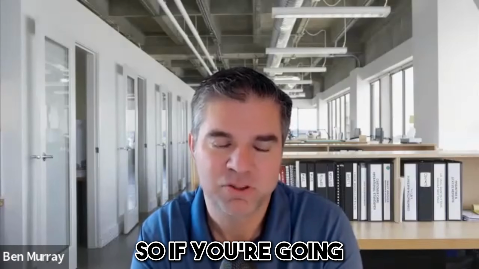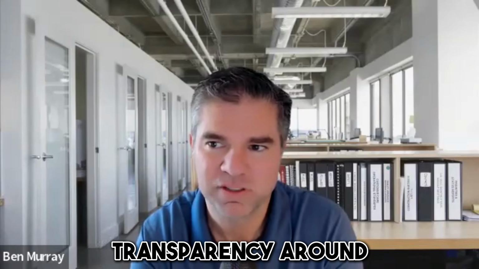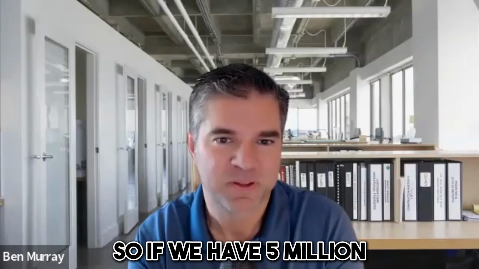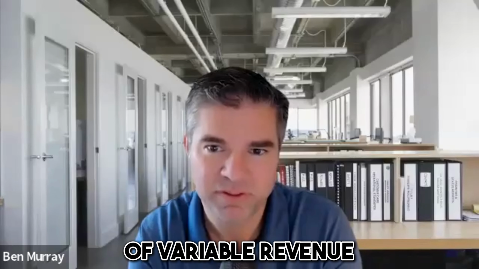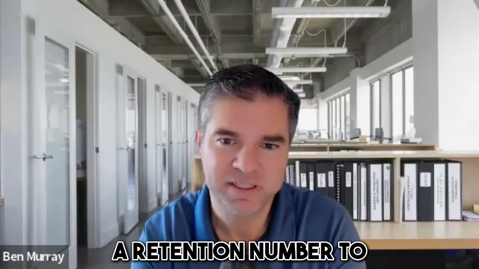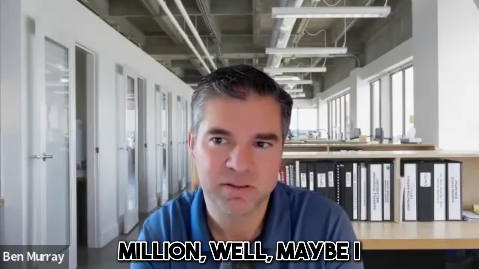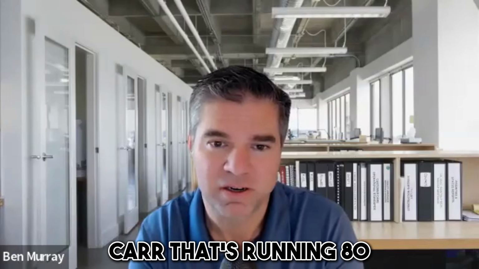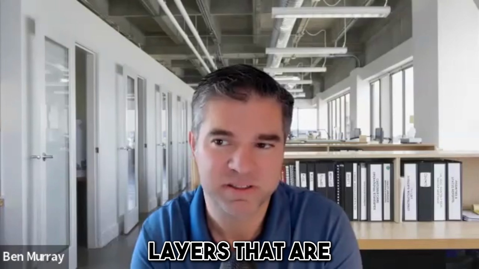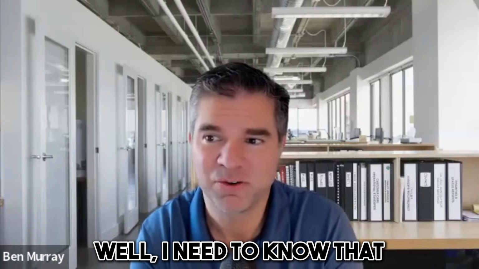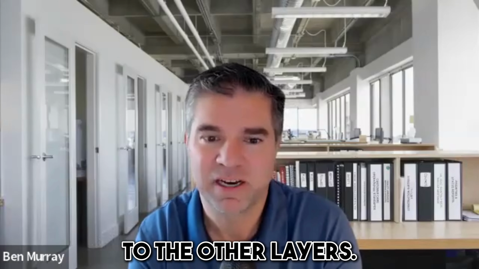gross revenue retention. So if you're going to build up your CARR number, I suggest including each layer so we have full transparency around our CARR number. So if we have 5 million of subscription revenue right now, and then we've got, say, 2 million of variable revenue coming from different products, that we attach a retention number to each of those layers. So it's very clear if we're building up to a CARR number of 10 million, well, maybe I have really good quality CARR that's running 80 plus 90% gross revenue retention, but maybe I have some CARR layers that are running 50, 60. Well, I need to know that because my valuation around those layers are not going to be equal to the other layers.